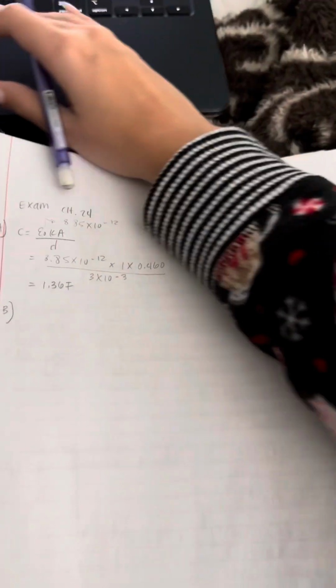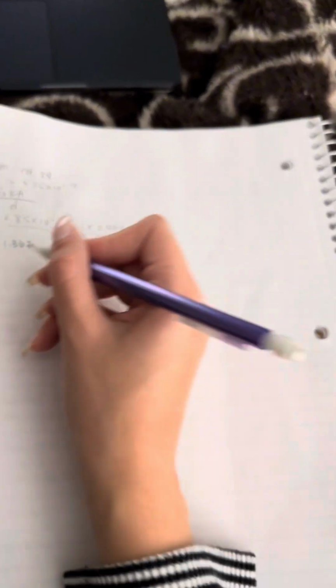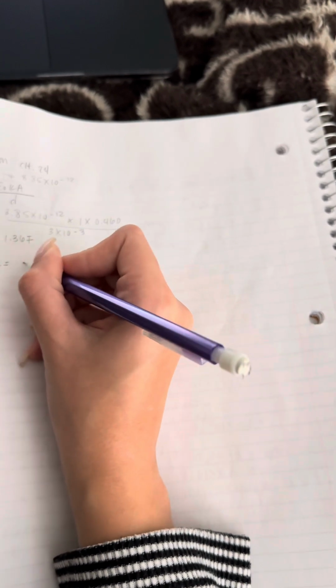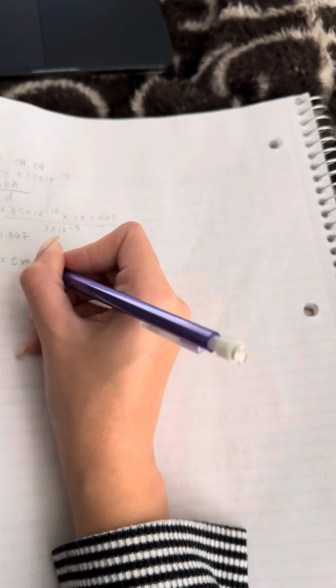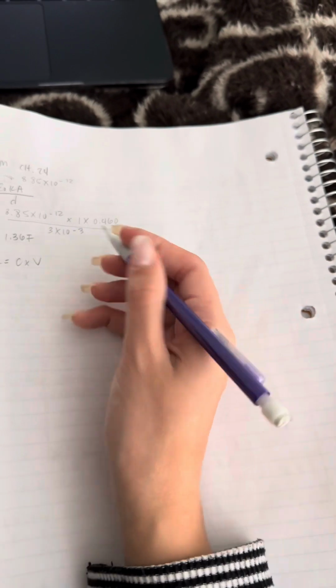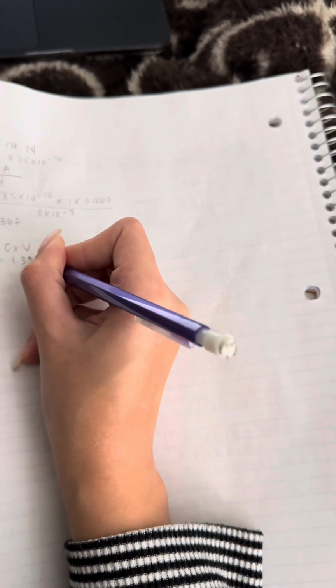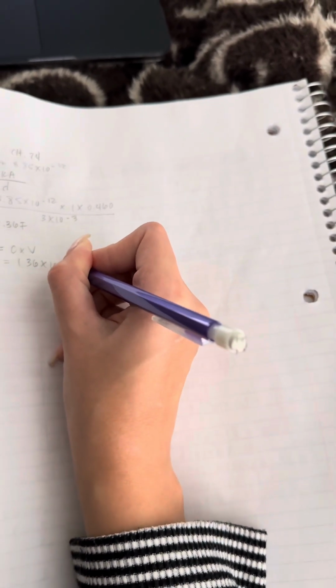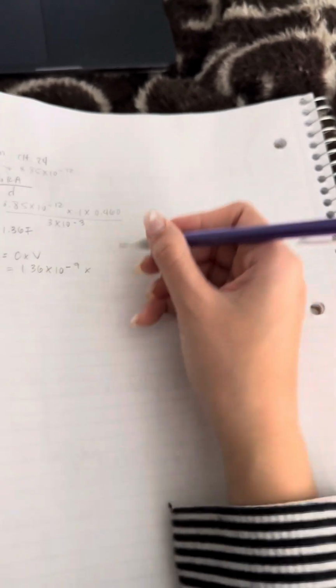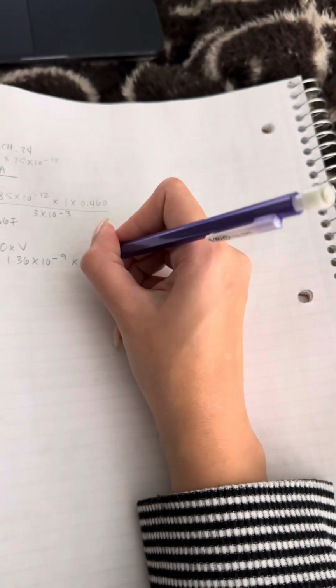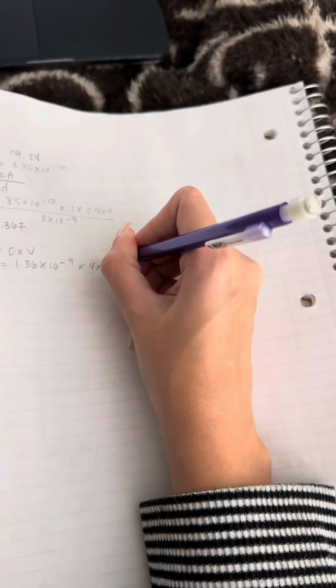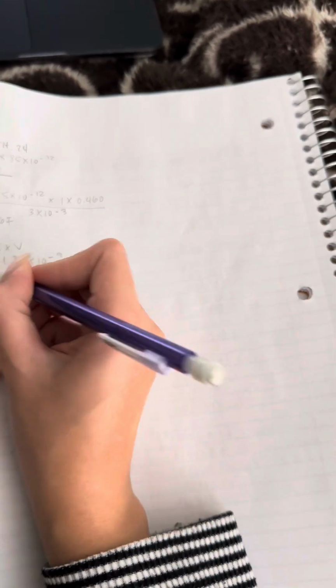For part B, we are asked to find the charge on the capacitor plates. This we can find with the formula Q is equal to our capacitance times our voltage. When we plug the values in, we get 1.36 times 10 to the negative 9 times our voltage, which would be 4 times 10 to the third power.